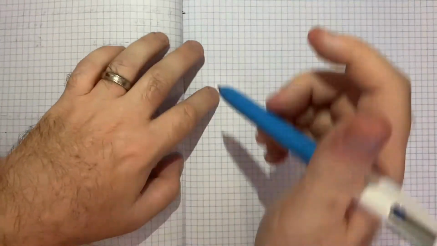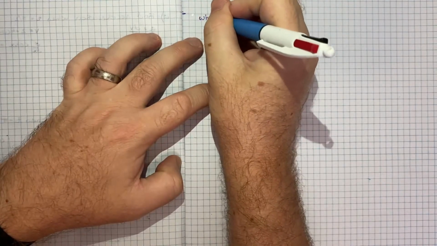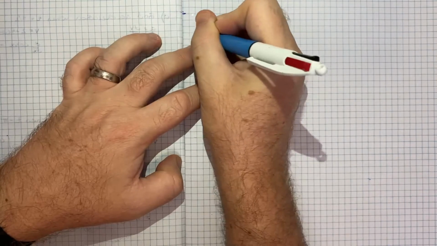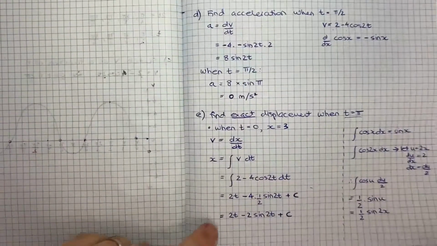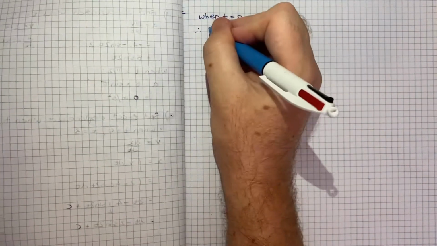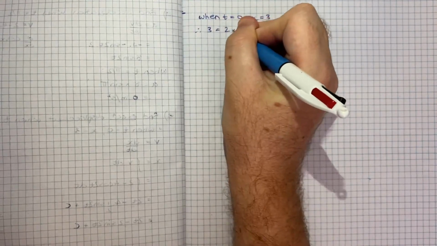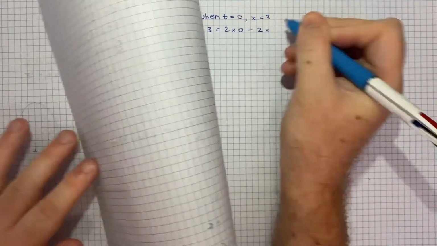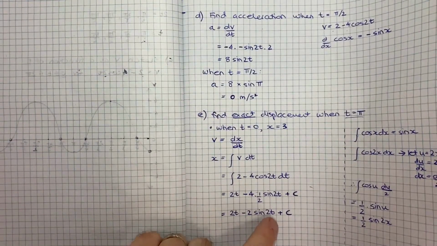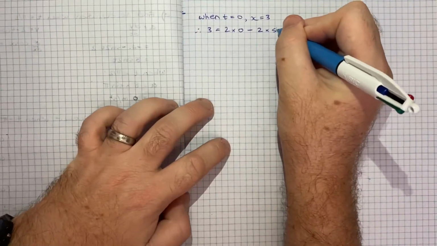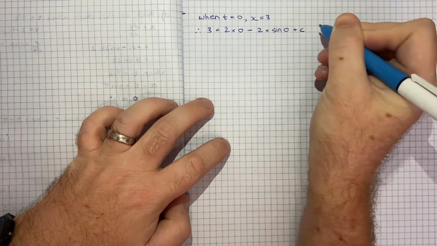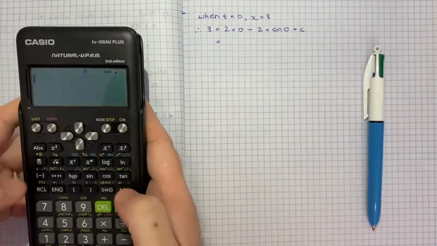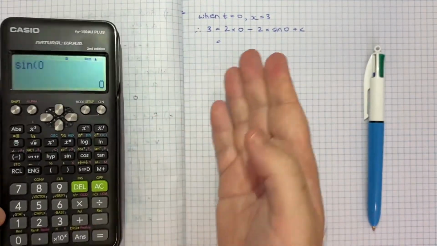Remembering that when t is equal to 0, x is equal to 3, therefore we can say that 3 is equal to 2 times t, which is 0, minus 2 times sine 0, plus c. Now 2 times 0 is 0. As we saw before, if I take the sine of 0, I also get 0.